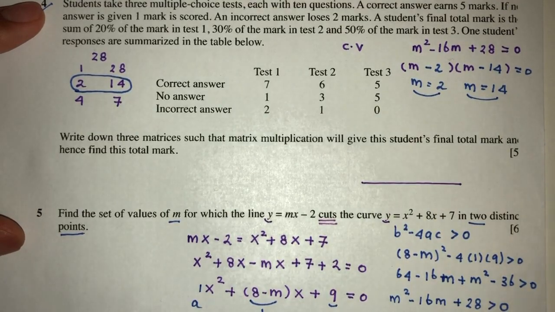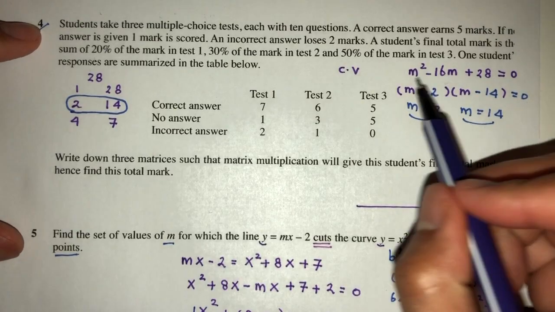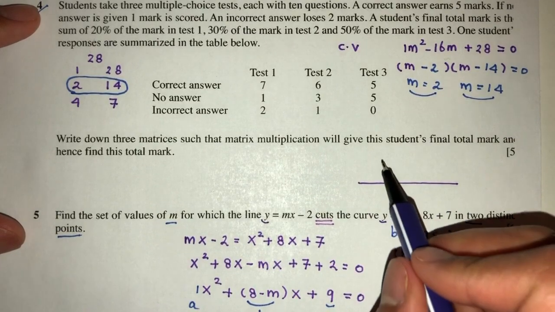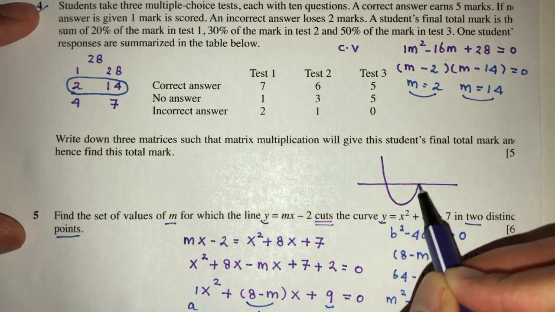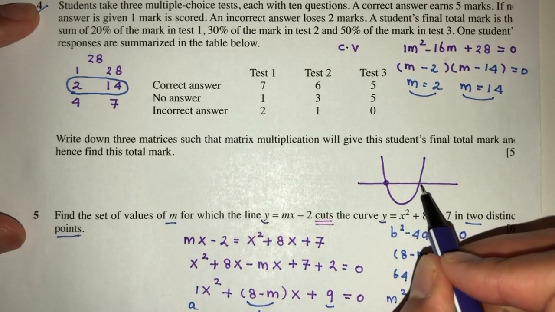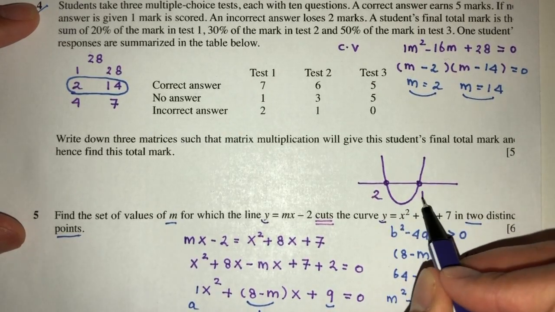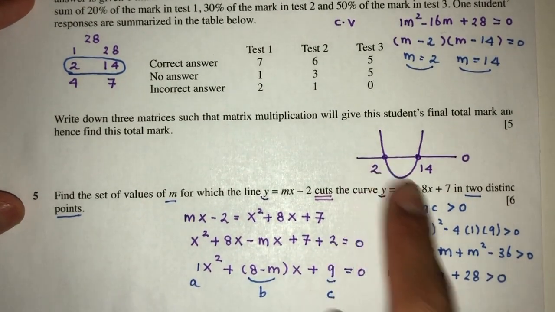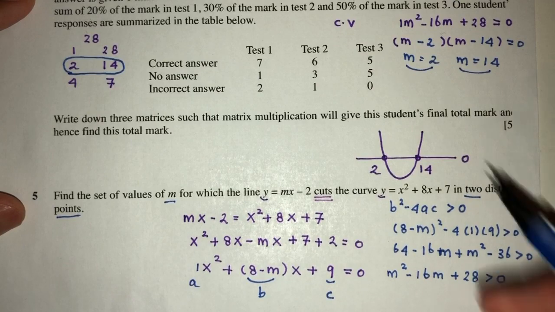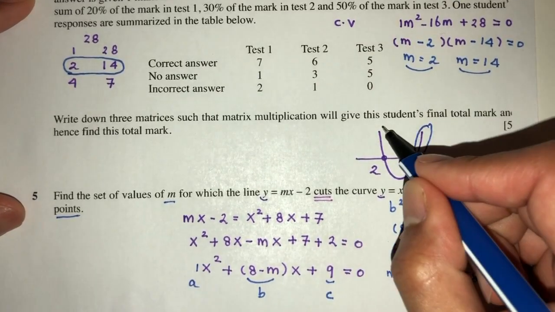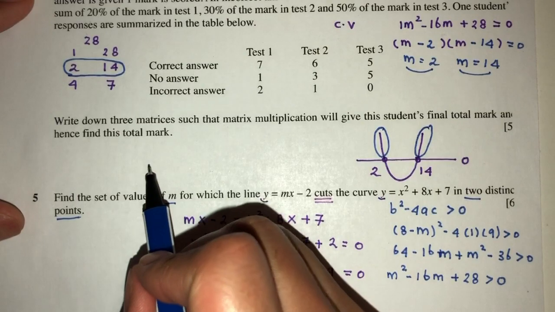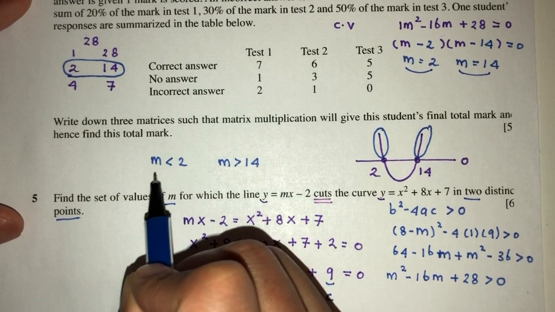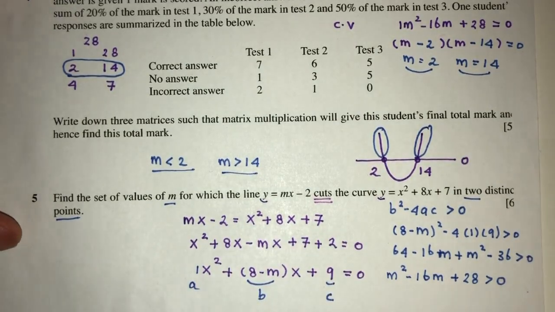So now we go to the final step of the equation. We have to draw a graph. The shape of the graph depends on our equation. Because the coefficient of m squared is 1, which is positive, the shape of the graph will be a minimum shape, like this. And these two values here will be the critical values, which are 2 and 14. This is the line of 0. Now, what do we need? We need the equation to be more than 0. So more will be the top values, right? More than 0. So basically, finally, m has to be less than 2 and m has to be more than 14. And that is your question number 5.